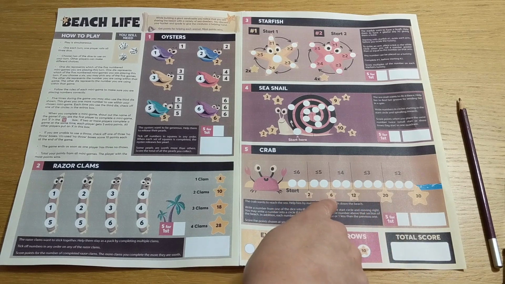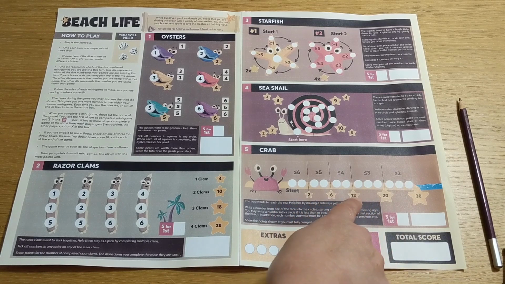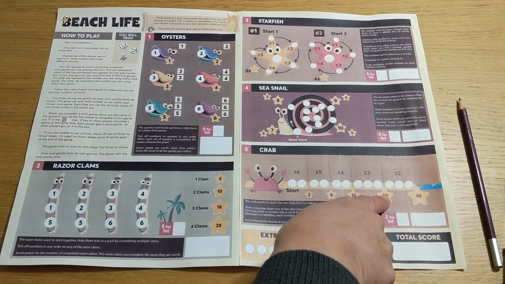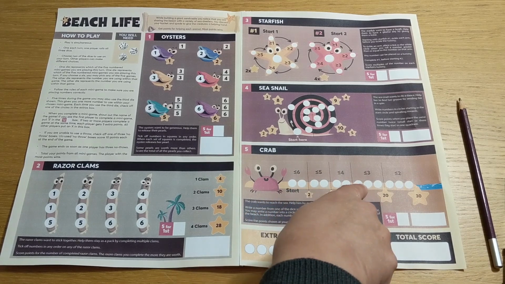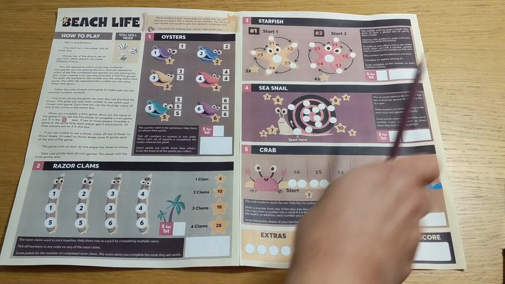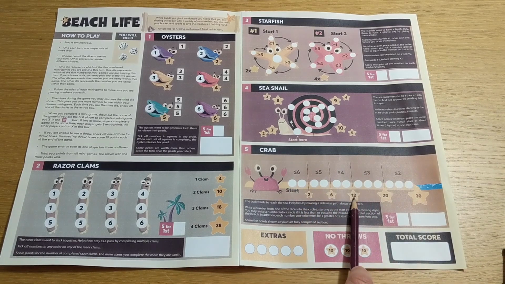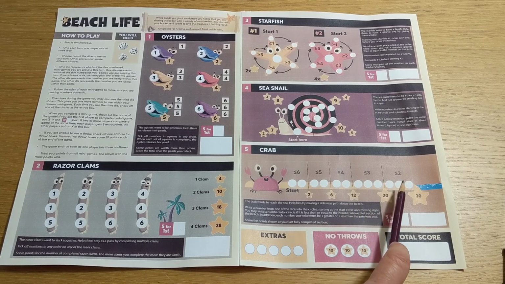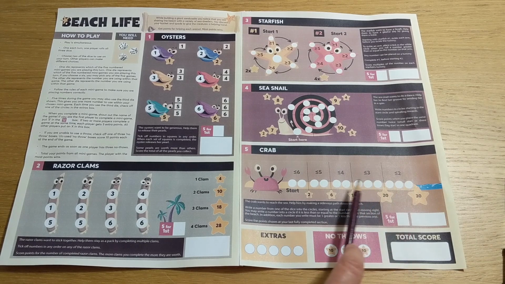You're going to get the points according to which section of the beach you have completed. So if you get your numbers all the way up to here, let's say, to here, you score 12. If you get them up to here, you also score 12. If you get them up all the way to the end, you're going to score 30 points. If you only get up to here, you're going to score 2 points. So you look at the last fully completed section and that's the number of points you're going to get.